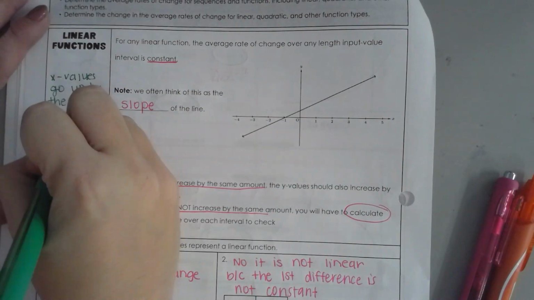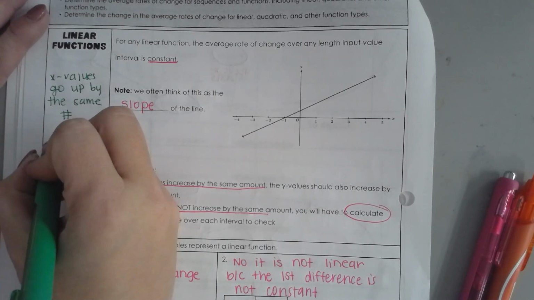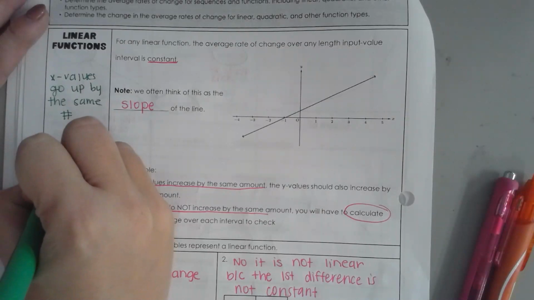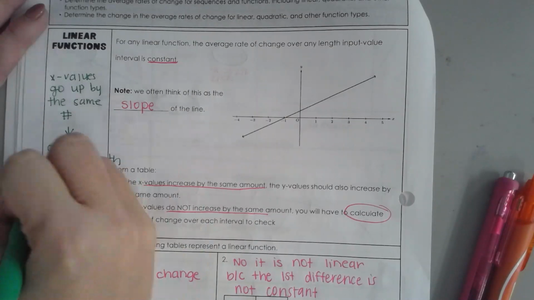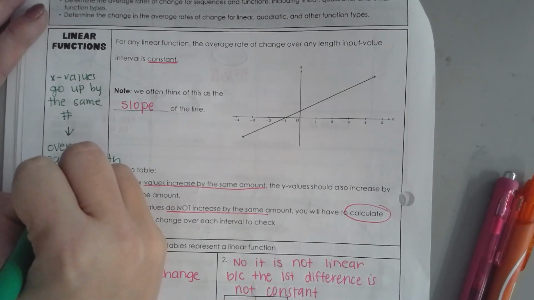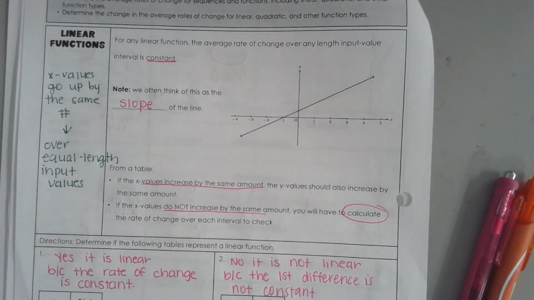It's going to say "over equal length input values." When you see that, equal length input values, input values are your x's. That just means that your x's go up by the same number. They just have to be all fancy.